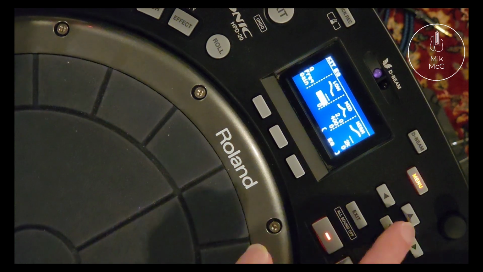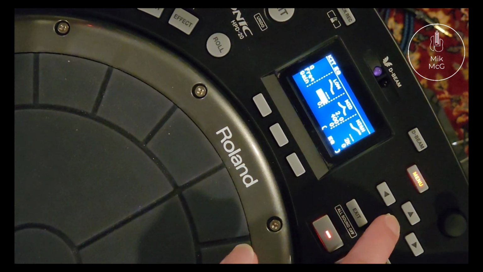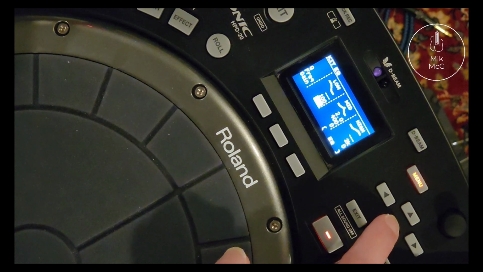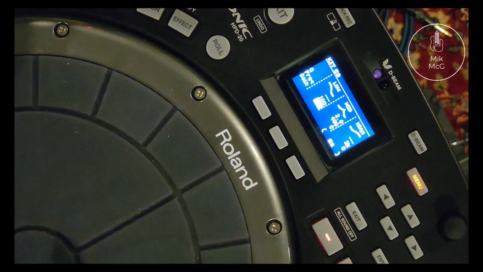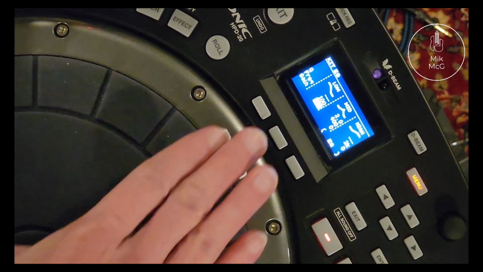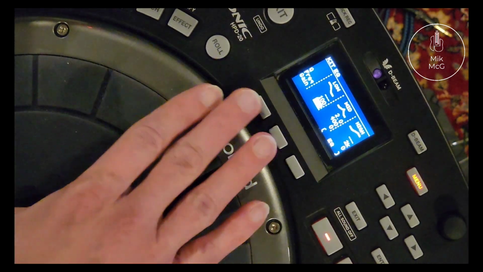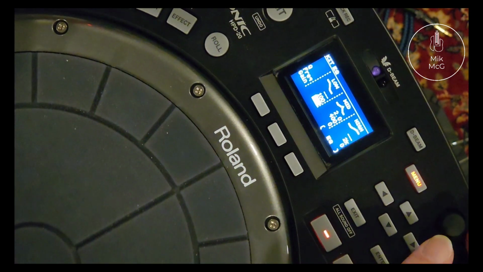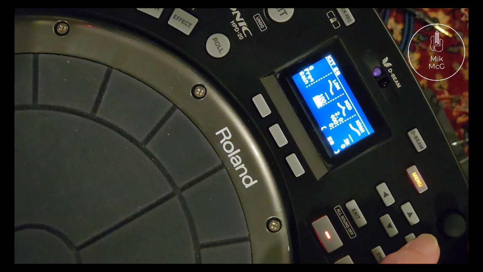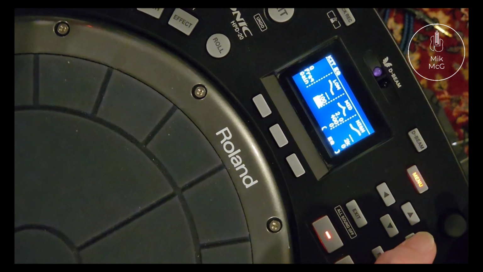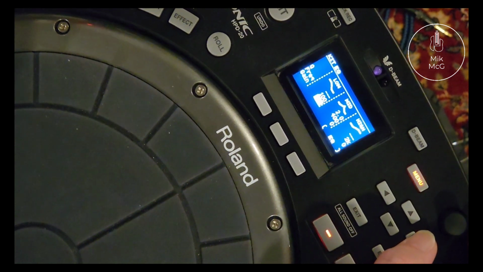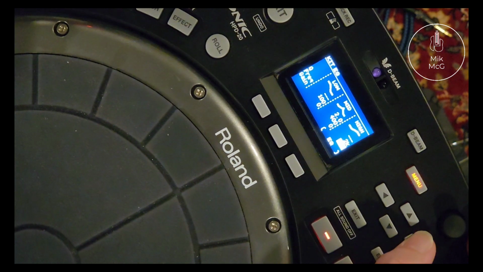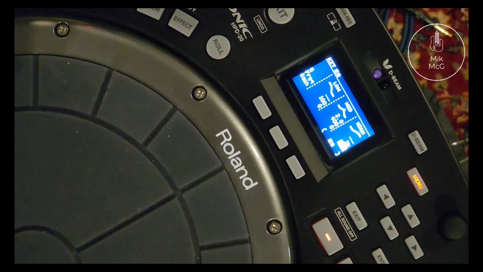What we do here is, using these cursor buttons, we're going to go down to gain. All right, this is sort of the crux of the difference between default and your custom EQ. You're just going to add gain to whichever one of these three bands you want to hear a difference in. So for the sake of YouTube and phone speakers, we're going to go over to high, just so it's a very stark and obvious difference in EQ.